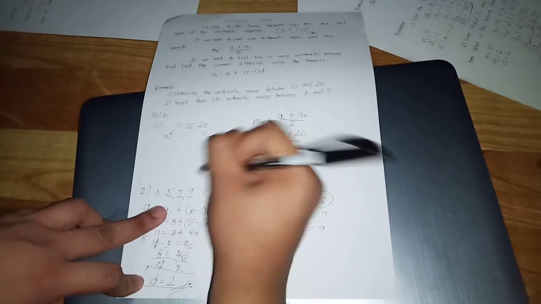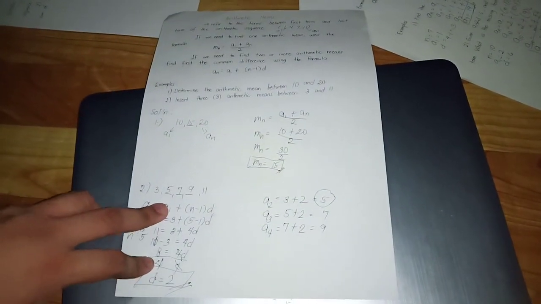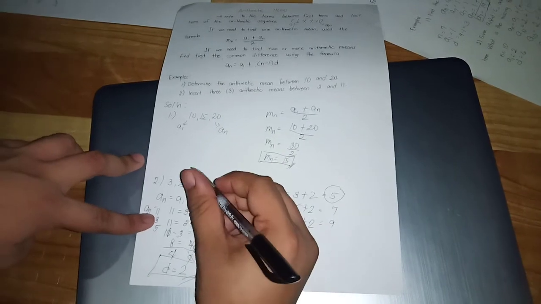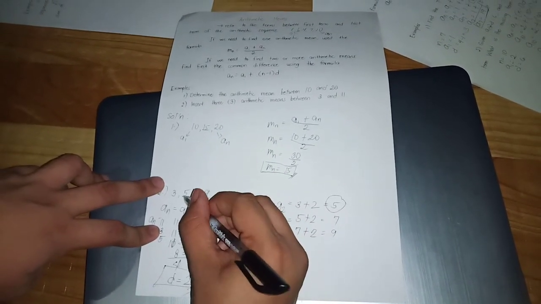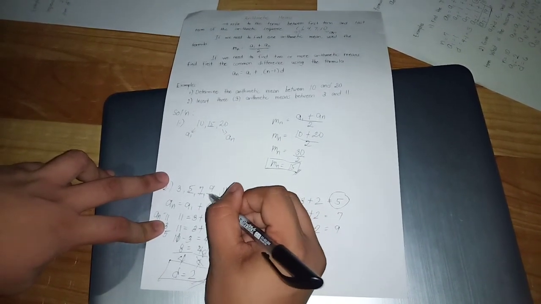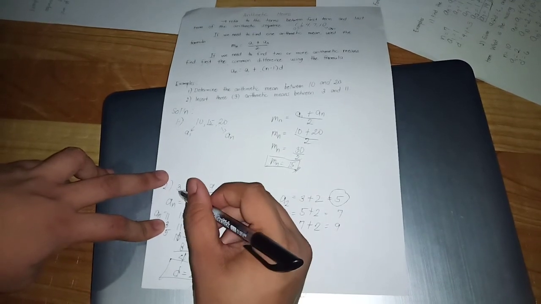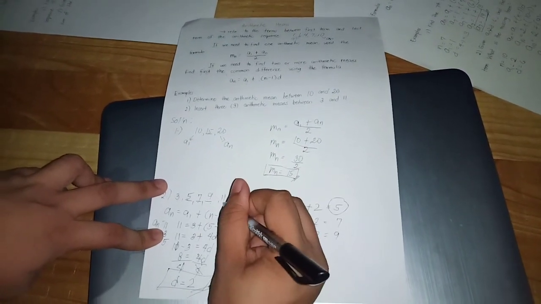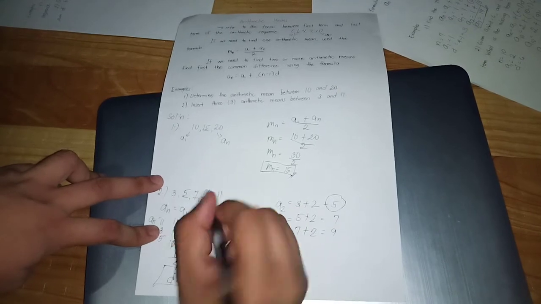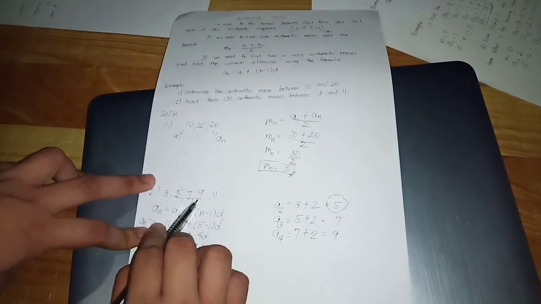We have 9. So, kahulugan niyan, ang ating arithmetic means are 5, 7, and 9, which is pinagigitnaan ng ating first term na 3 and last term na 11. So, our arithmetic sequence is 3, 5, 7, 9, and 11.